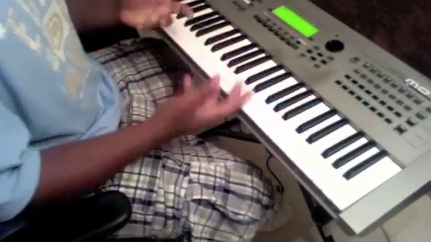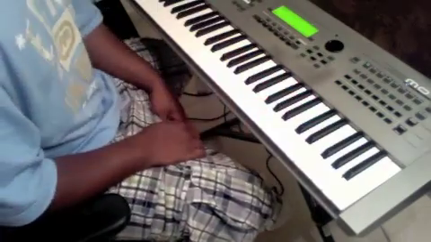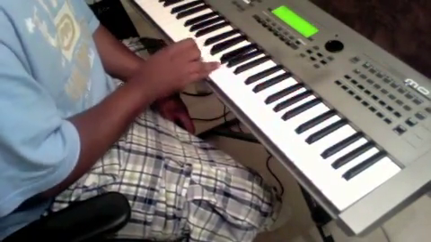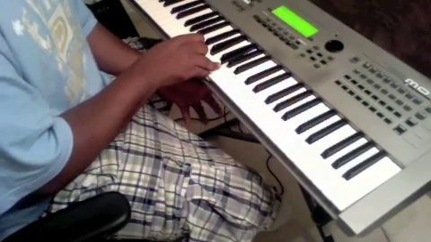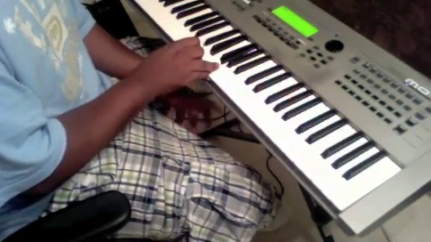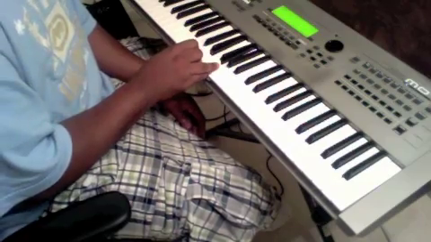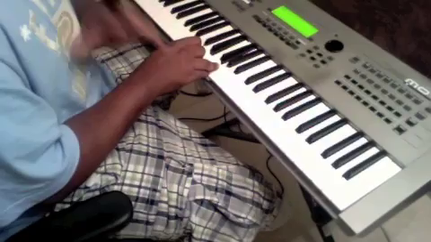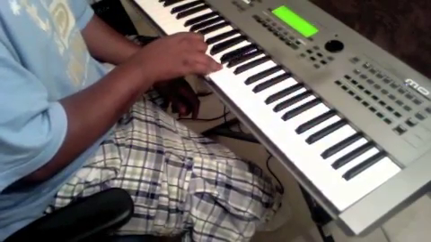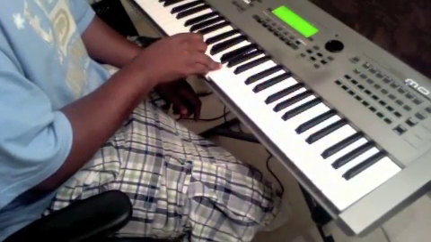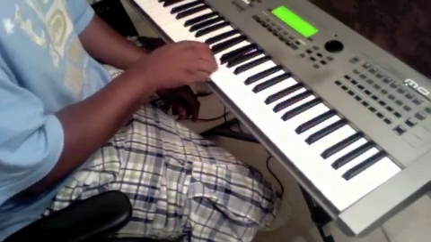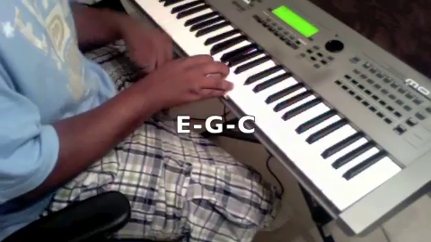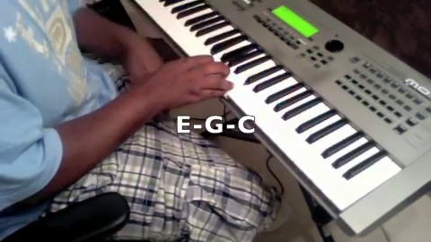I'll show you what the inversions are to each one of the chords and how you can create a chord inversion. We had C major, that's what we started out with, which is C, E, G. Now I want to keep the same notes, C, E, G, but right now the G is on top, and I want to invert that chord. So what I simply do is move the C down and put the C on top. Now I have E, G, C.